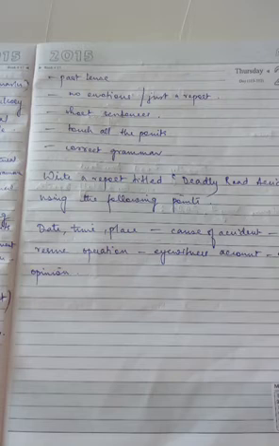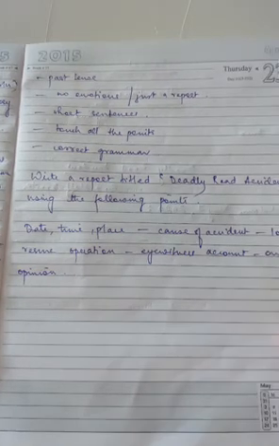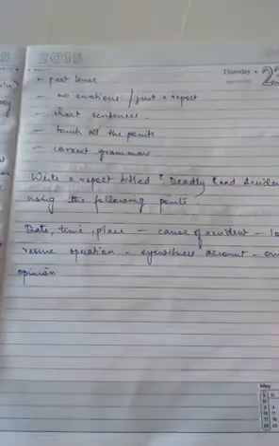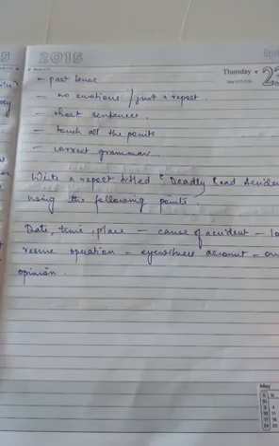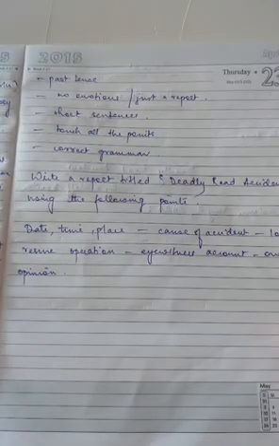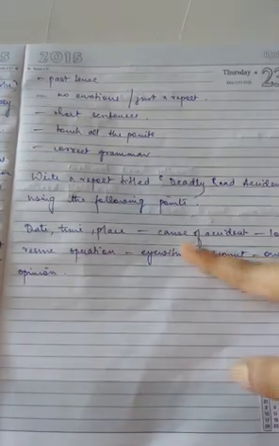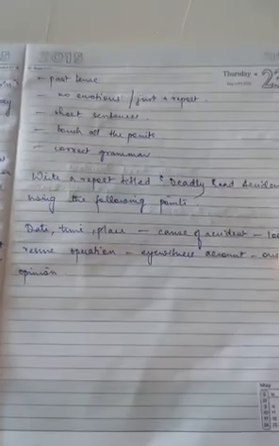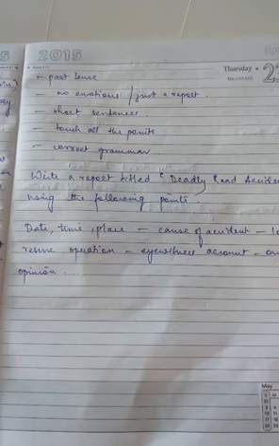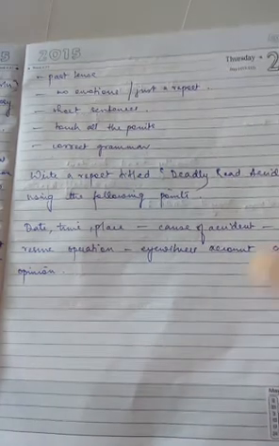For example, you're getting this in your question: write a report titled deadly road accident using the following points. These are the points that will be given in your question paper: date, time, place, cause of accident, loss of life, rescue operation, eyewitness account, overall opinion. So immediately keep in mind that you have to write on the basis of all these points. You cannot miss any point. Write it in short sentences, touching all the points with correct grammar.